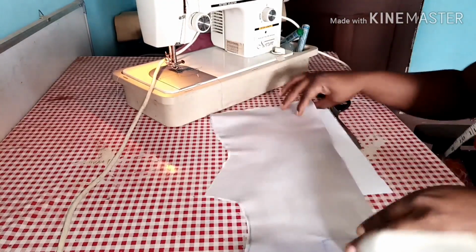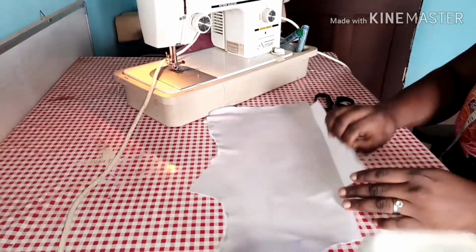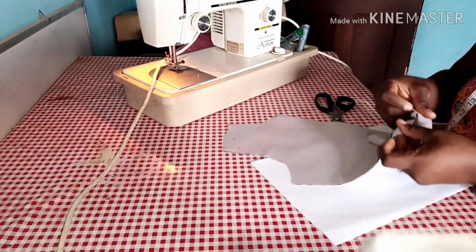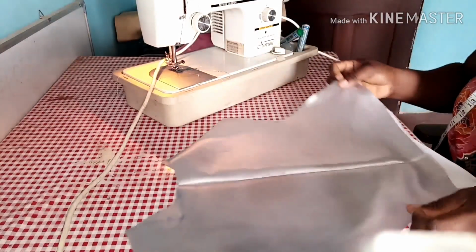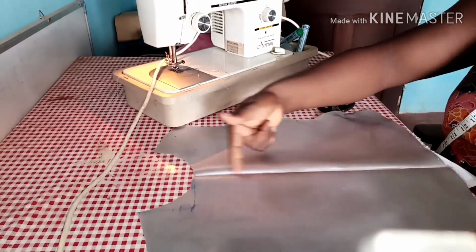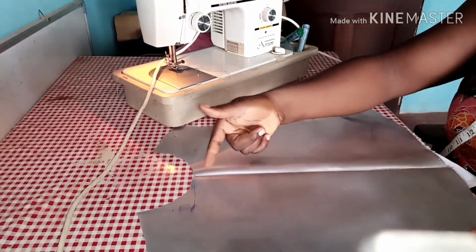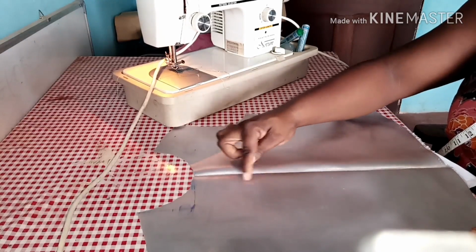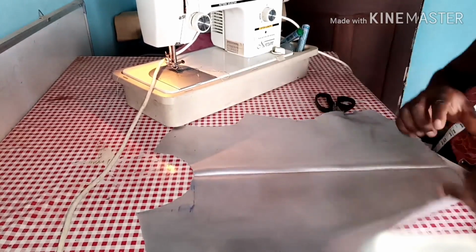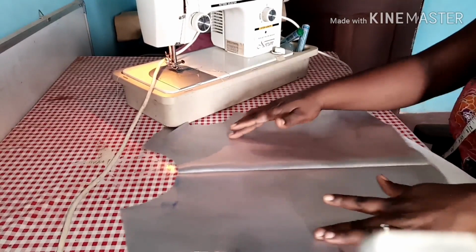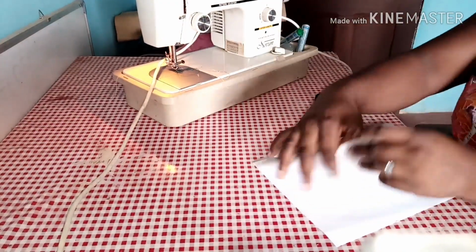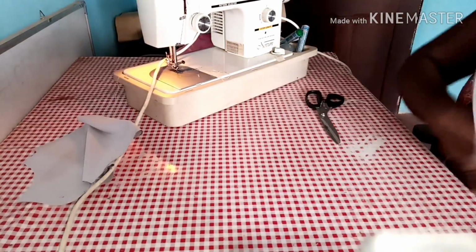So for this keyhole design, you need a piece of paper and your fabric, the fabric you're working on. Before you start, make sure you iron it properly and iron the middle, because you want the first keyhole to be at the center of your fabric before you place the other keyholes. So this is my basic bodice pattern, just for the sake of this video tutorial. Keep it aside for now.